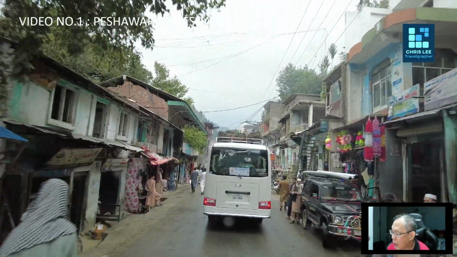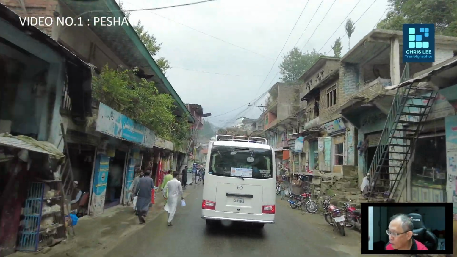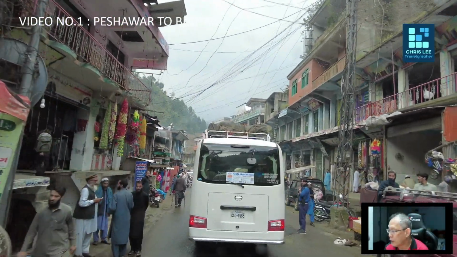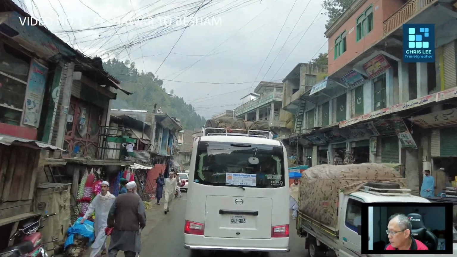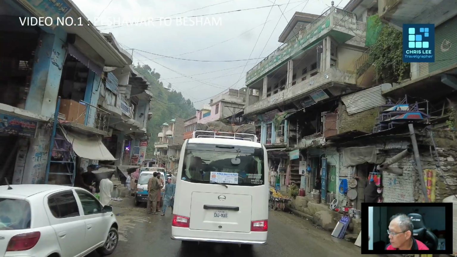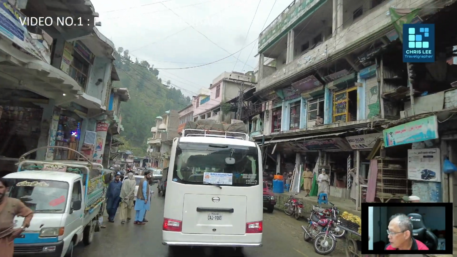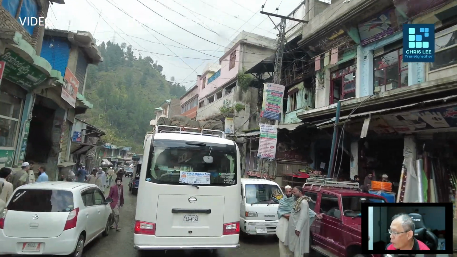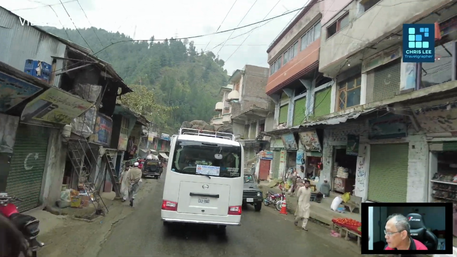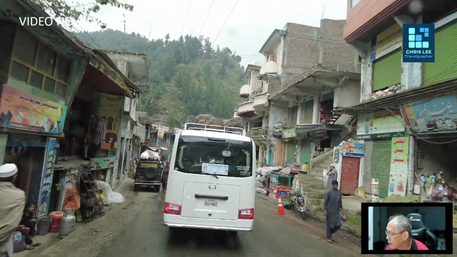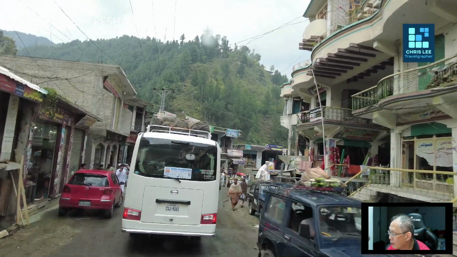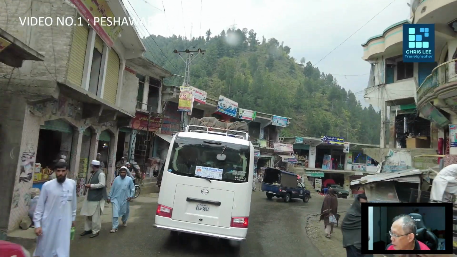In fact, this trunk road, this street, is also part of the Karakoram Highway. It literally cuts through the town, and it's also the main street of this town. It's a business district, where you get all your supplies and sundry items for the locals.